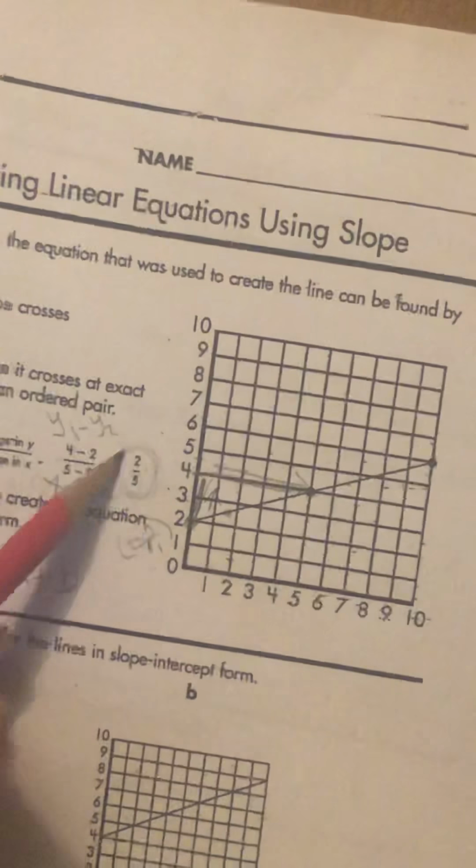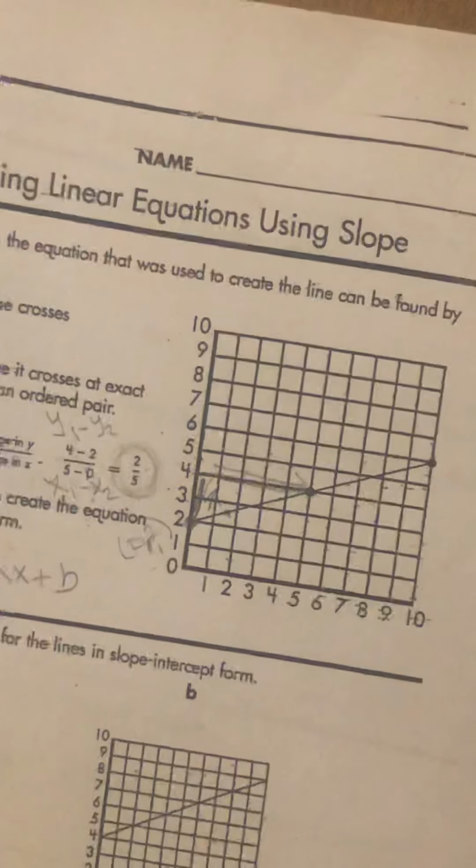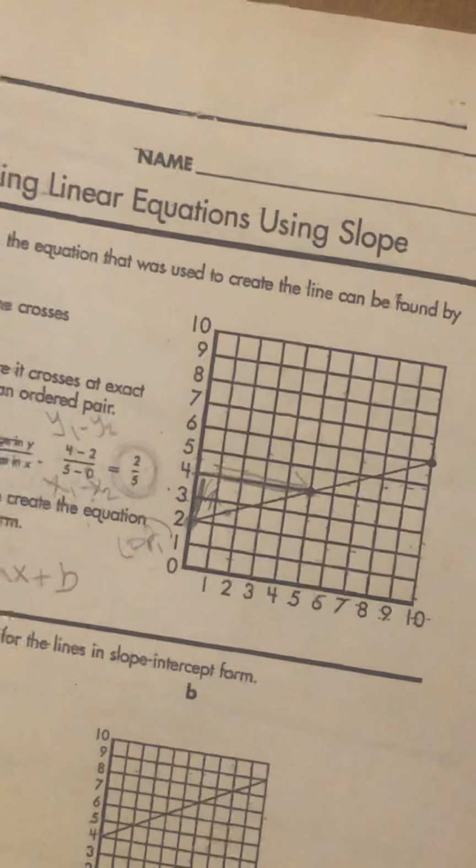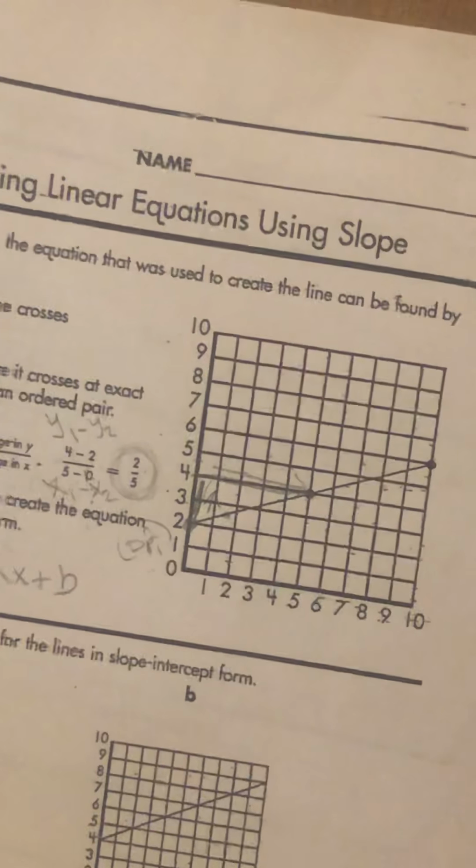That is the exact same thing of what we just solved for the slope, 2 over 5. So taking this information, you can use the y-intercept and the slope to write the equation in y equals mx plus b form. And that would be y equals the slope 2/5 x plus the y-intercept 2.